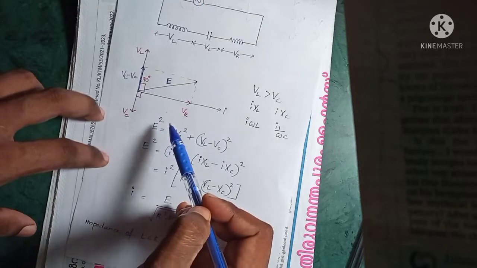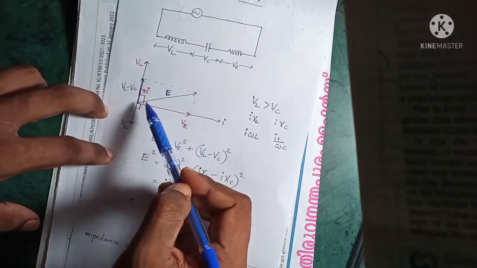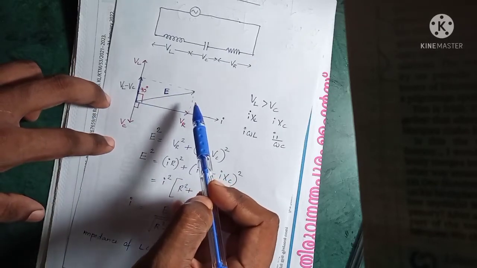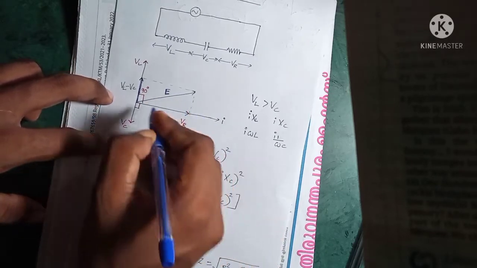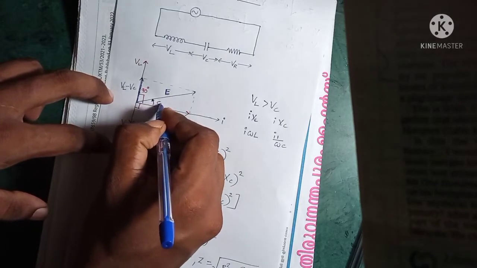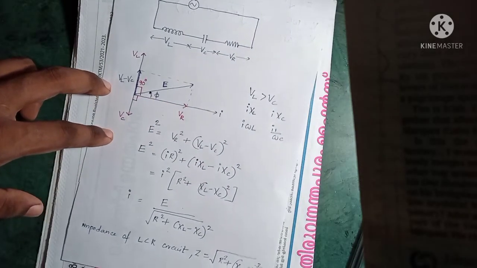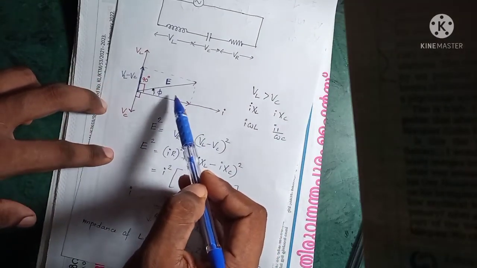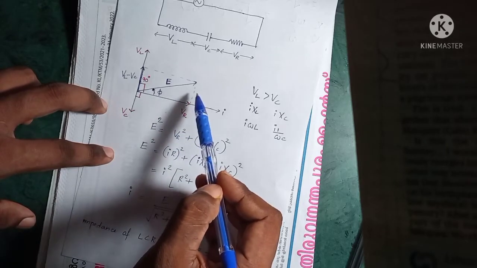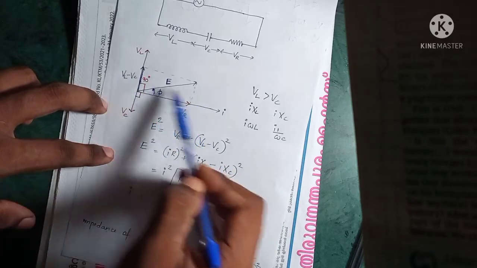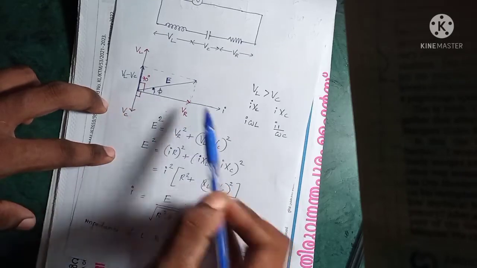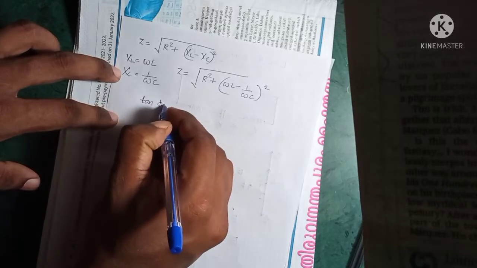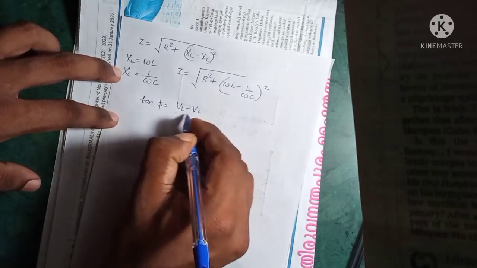So from this phasor diagram, it is clear that the resultant EMF E leads the current by some phase angle which is given by phi. So from this figure we can write that tan phi is this side, which is VL minus VC upon VR.